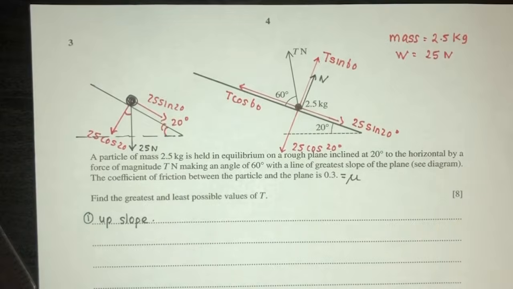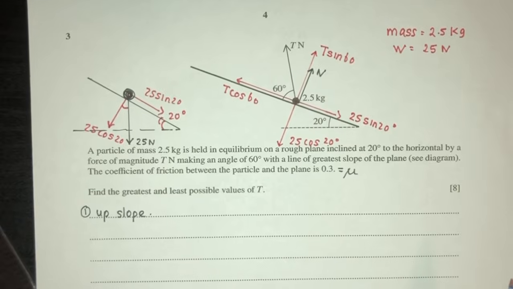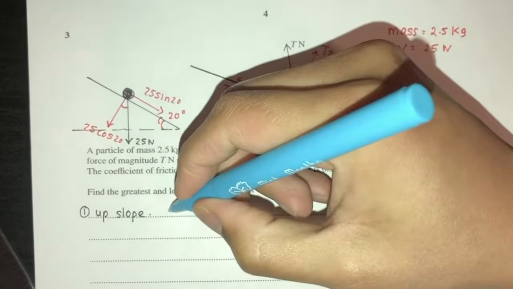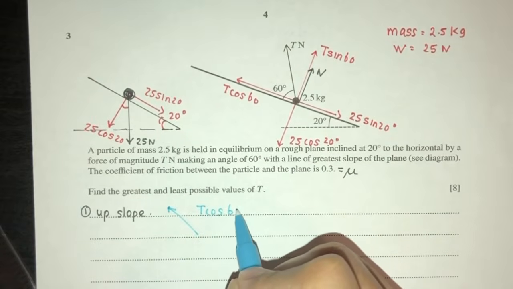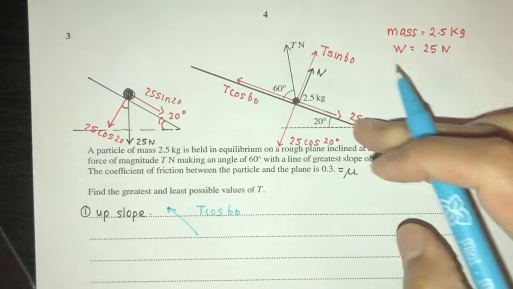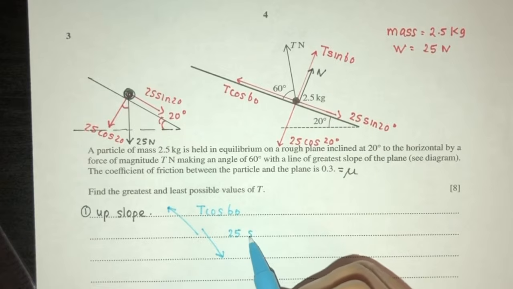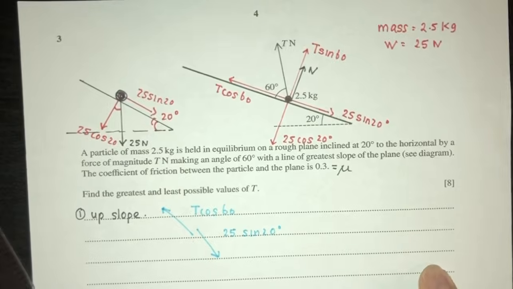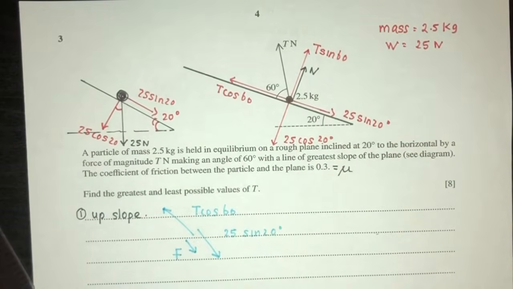Now let's do case by case. The first case, as you can see, we assume that it will move up the slope. So going up, you will see we have this force going up, which is in this direction. That will be force T cos of 60. But also you see we have this force acting in this direction. This will be 25 sine of 20. Now since we assume that it is going up, we will have also the friction acting in the opposite direction of the movement.